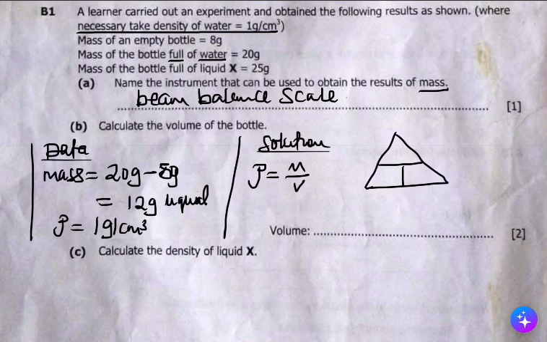Okay, I hope you're able to remember where we put a palm. When you put your hand on the particular item which you want to get, you have the actual item as the subject of the formula. For example, we have mass, which is the numerator, on top. Then here we have volume, and then here we have density. Let me use D. If we want to get our volume, we put our palm on volume, and then what we have is mass over density.